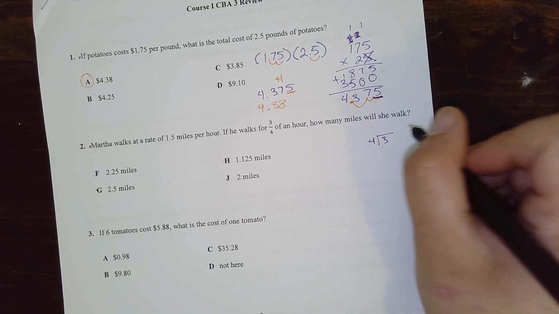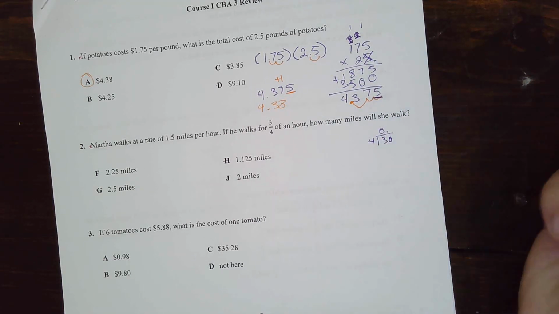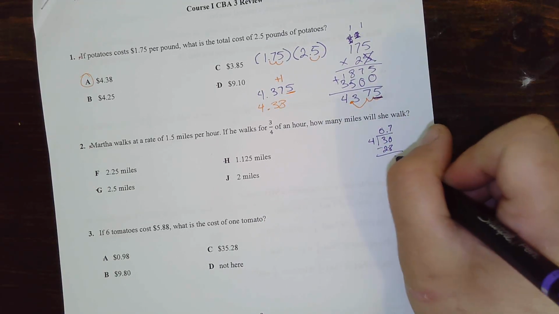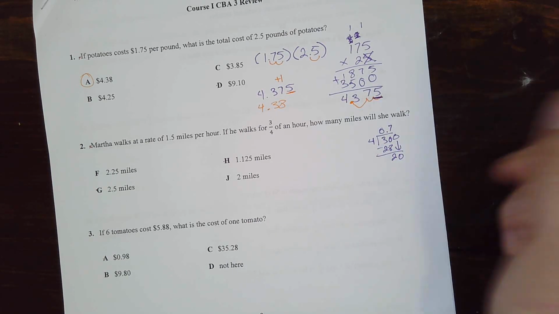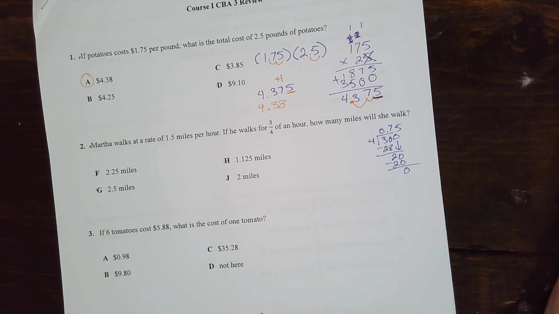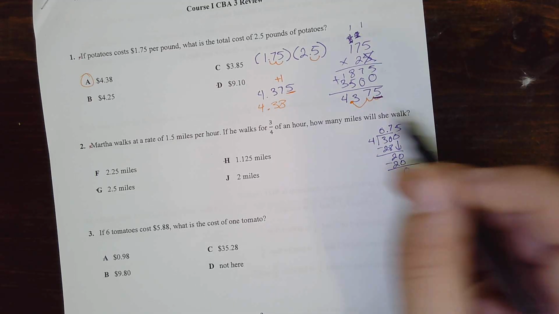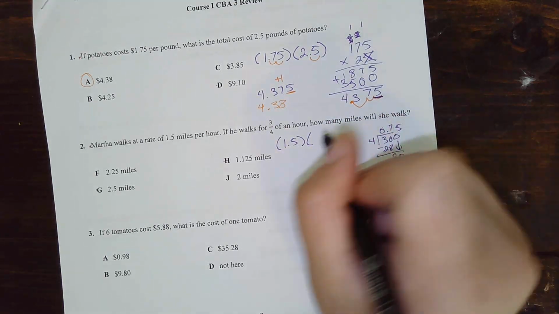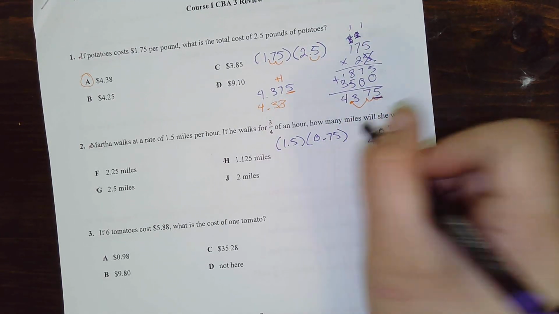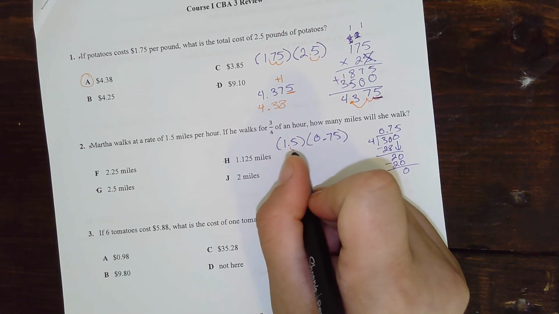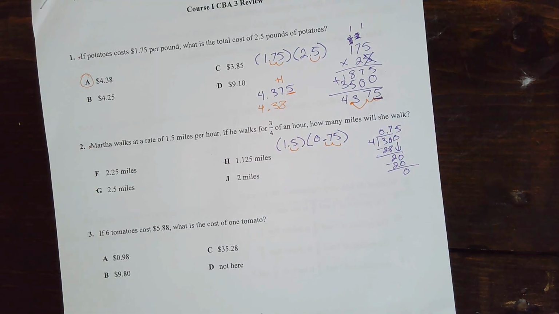So 4 can't go into 3, so 0, decimal, 0. 4 can go into 30 7 times, that gives you 28. That's a 2, another 0, bring it down, and it goes into 20 5 times. So 3/4 is 0.75. Now that's important because when I set up my multiplication here, again, I'm setting this up so that I can see how many digits are on the right of my decimal. There's 1, there's 2, and there's 3. That's going to be important when we get to the actual answer.